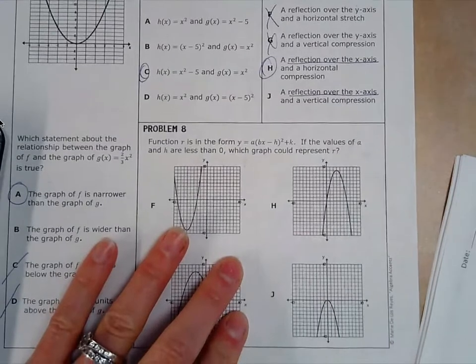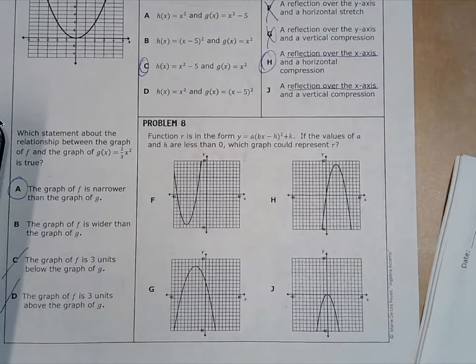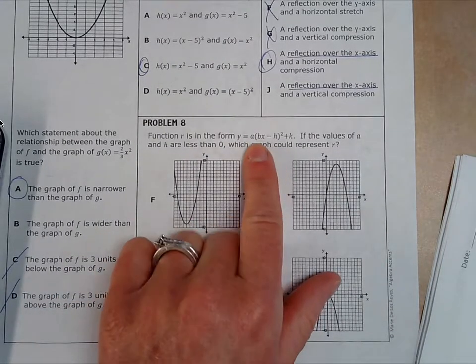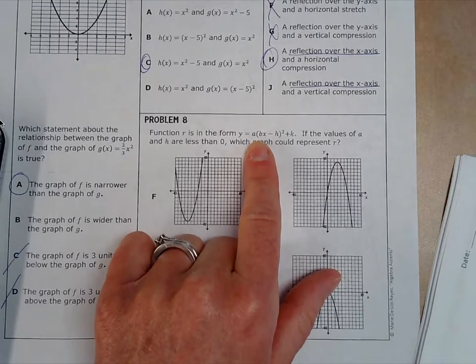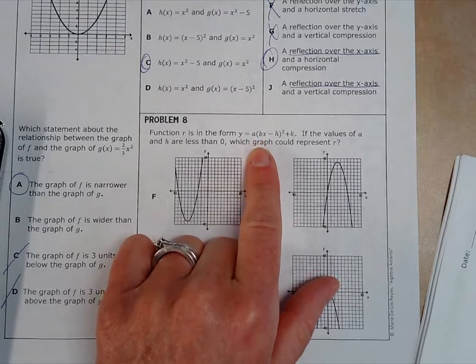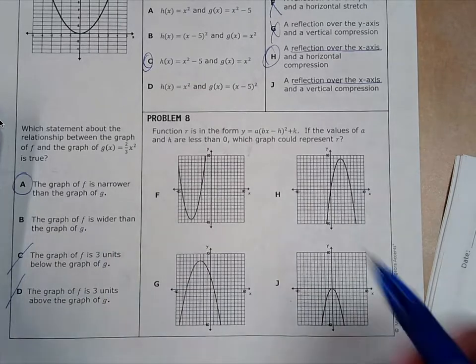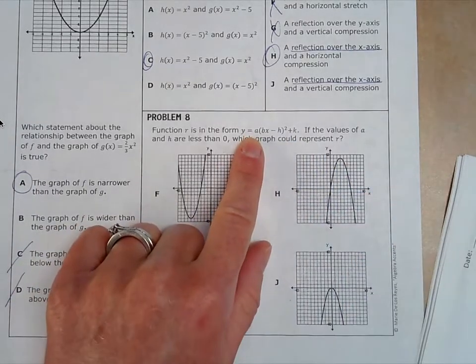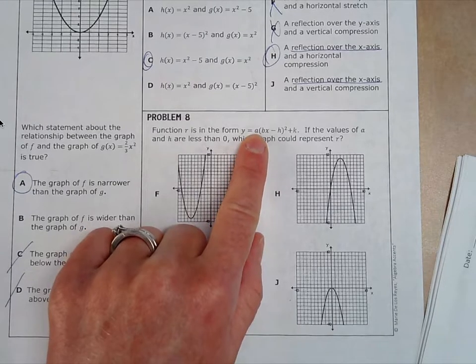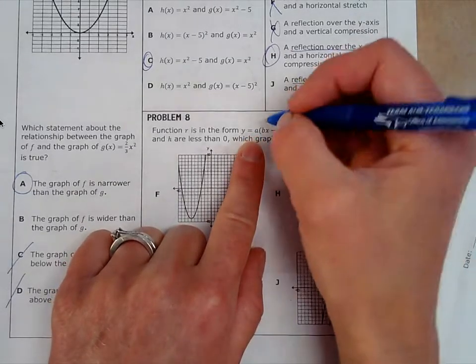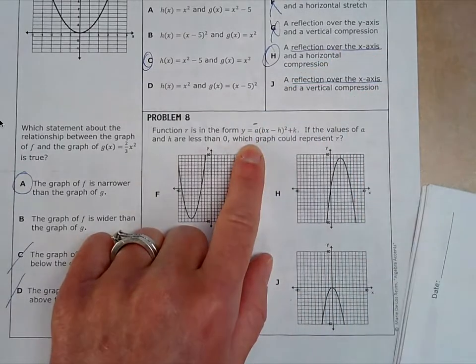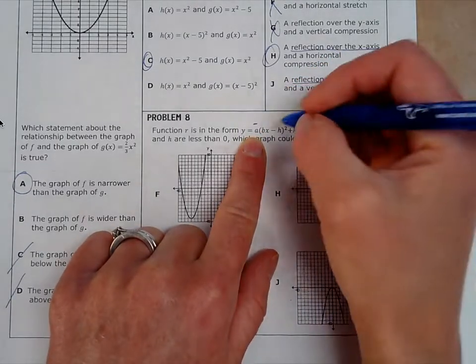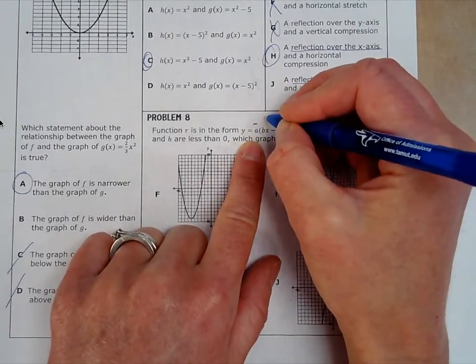It says the function is that in that form. This is called your standard form of a quadratic. The values of a and h are less than 1. Which graph could represent r? So we're going to go one thing at a time. We're going to look at when a is less than 1. So when a is less than 1, that means it has to be a negative. The negative flips it. It's a reflection.